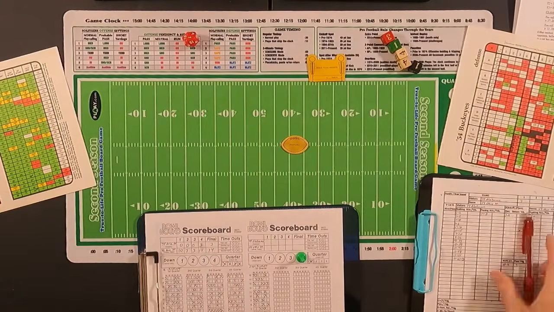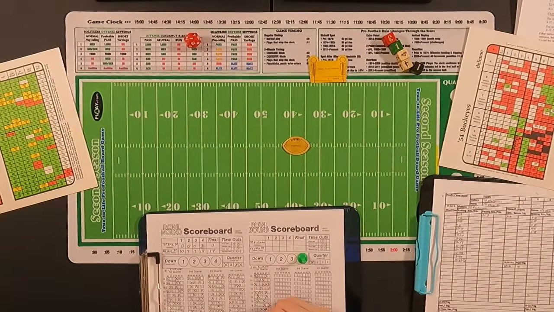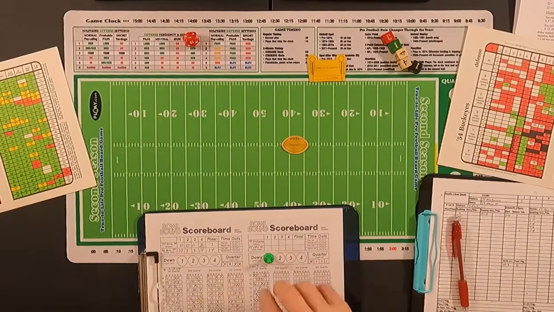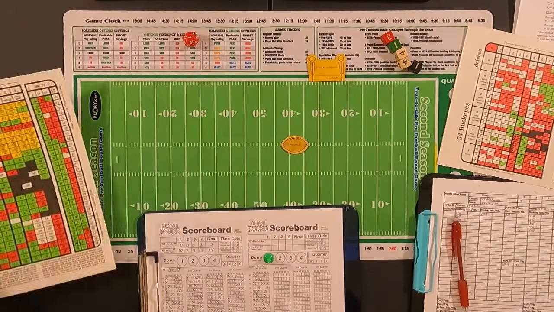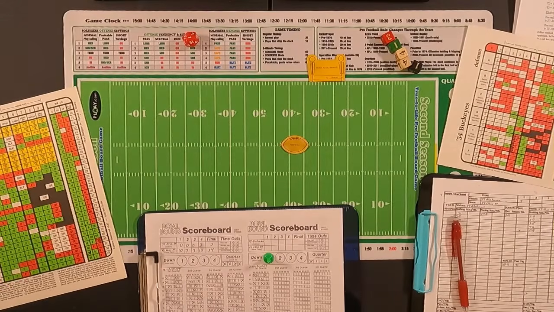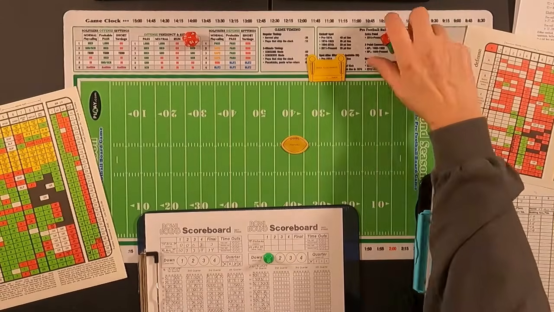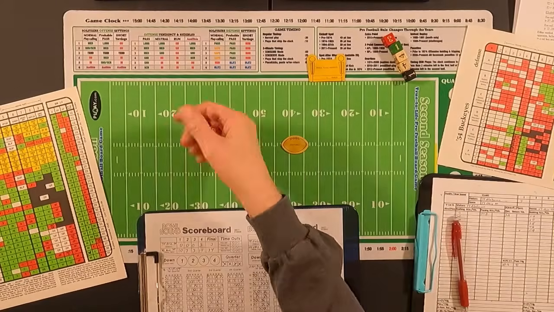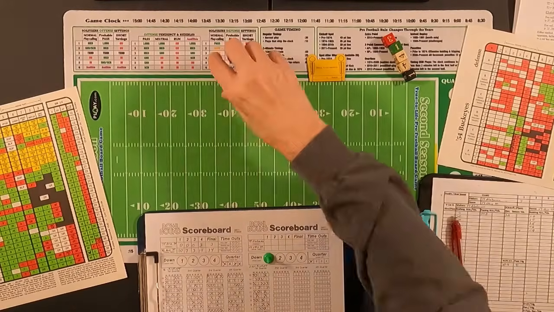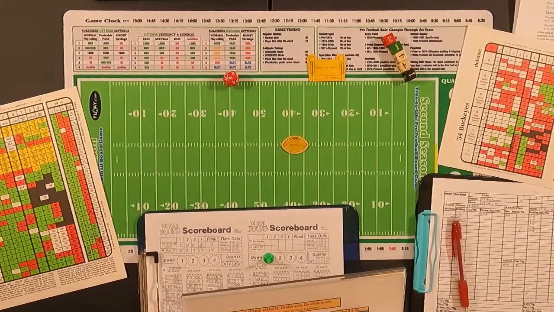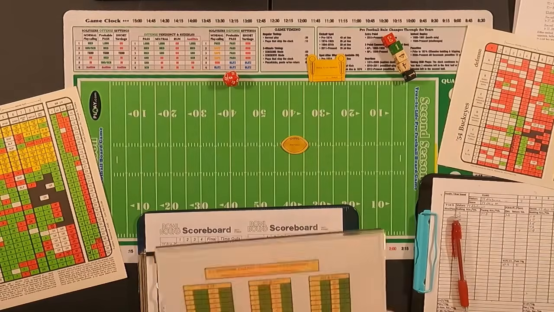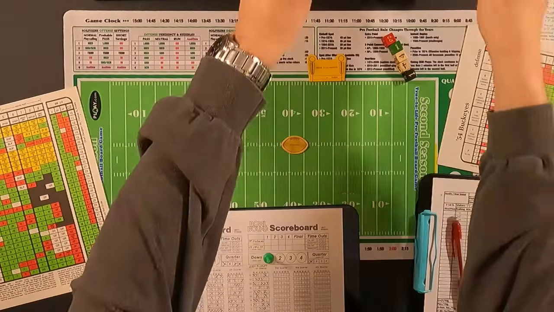Okay, change of possession. 1st down. Alabama's got the ball. Here they come. I'm going with short yardage wide. He's running 15. 5. That's his option.